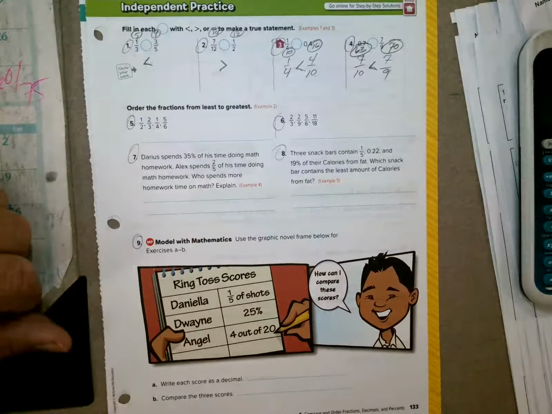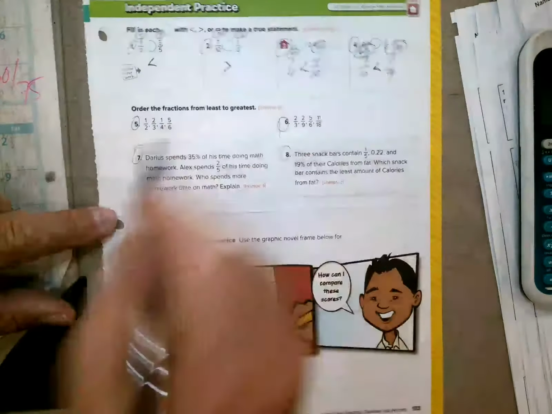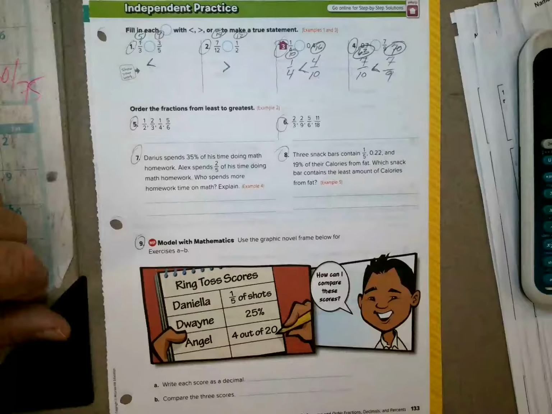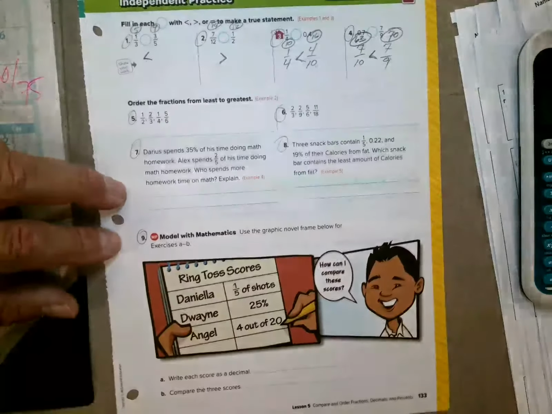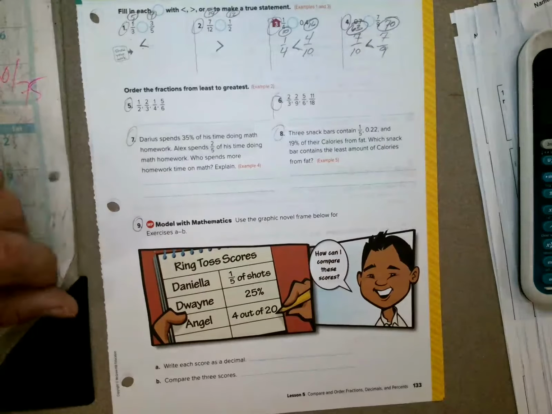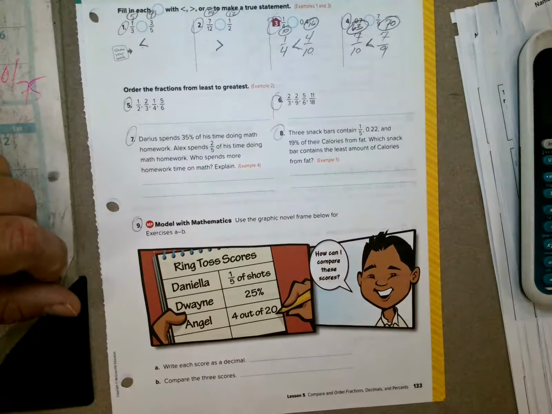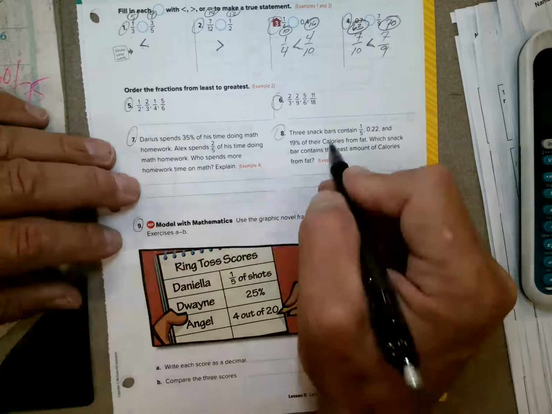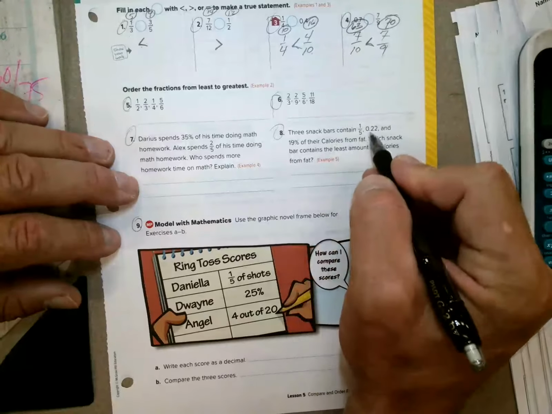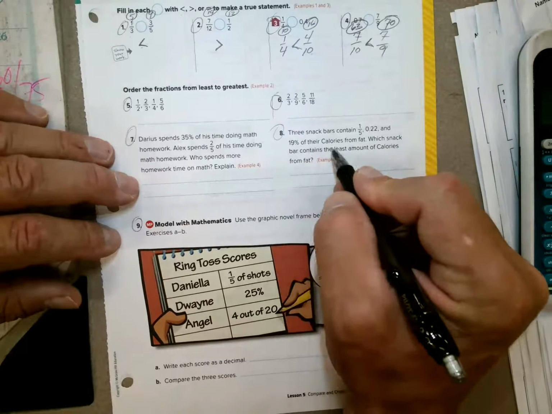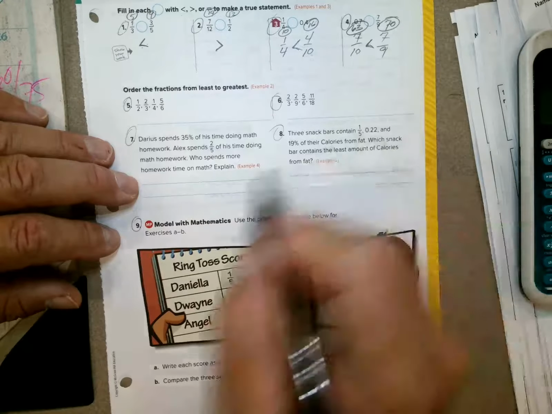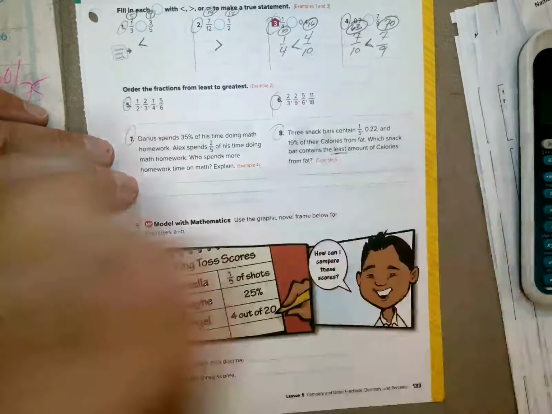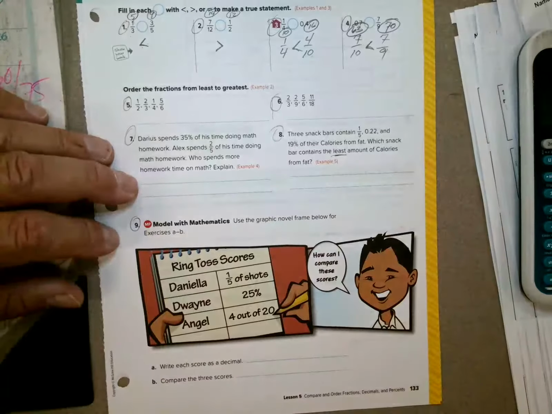Okay. We already did one like this. Maybe let's drop down in here to number 8 and maybe do a couple more here. I don't want to do them all with you, but I do want to give you a good start on the homework. 3 snack bars contain 1/5, 22 hundredths, and 19% of their calories from fat. Which snack bar has the least, and I'm going to underline that, amount of calories from fat?